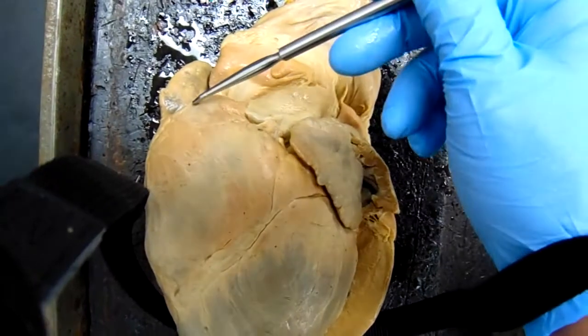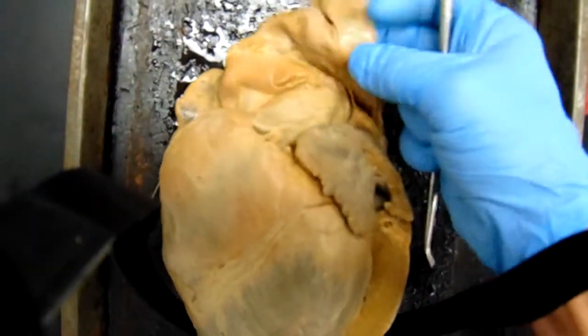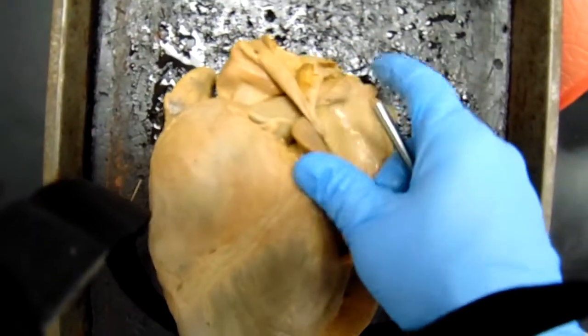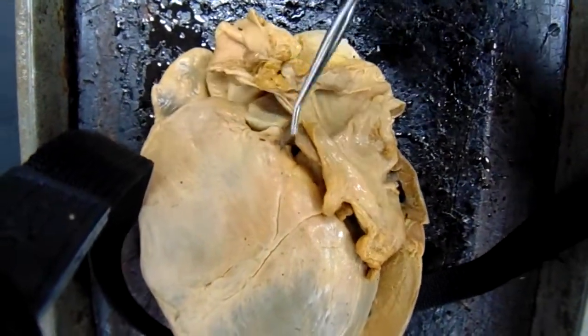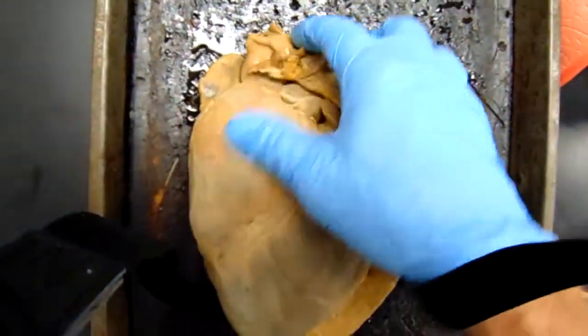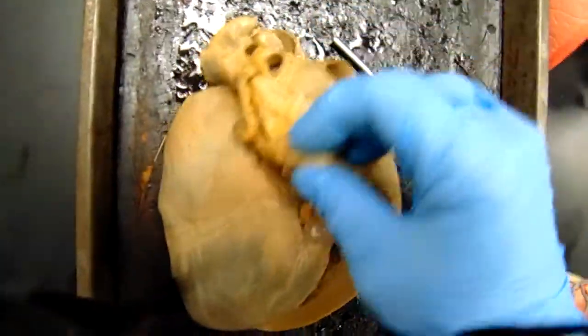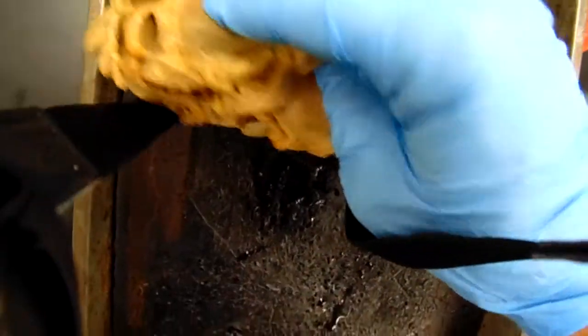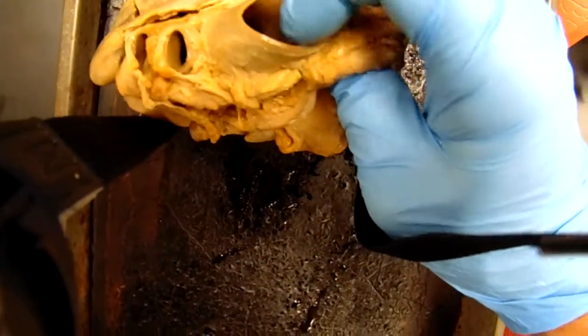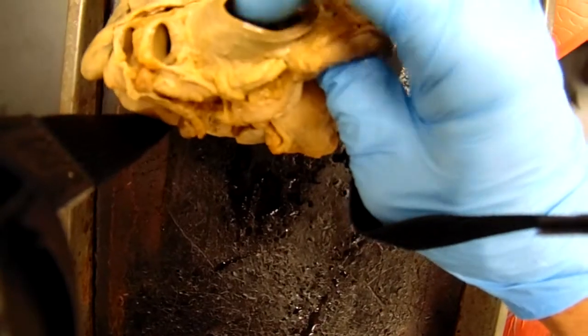Left atrium, right atrium, and from the left ventricle, the blood is going to go right into the aorta here. It's at the top. You see the big one, where I've got my finger? That's the aorta. That's the ascending aorta.